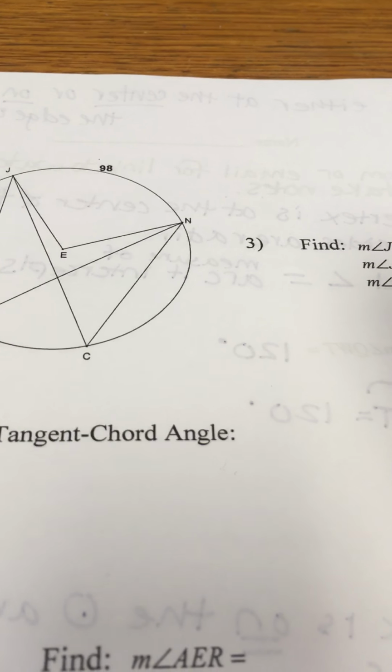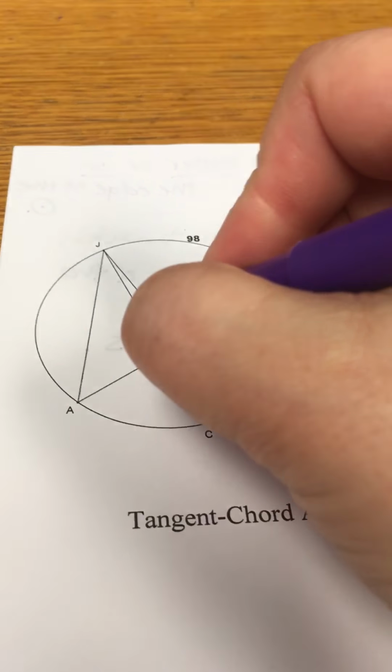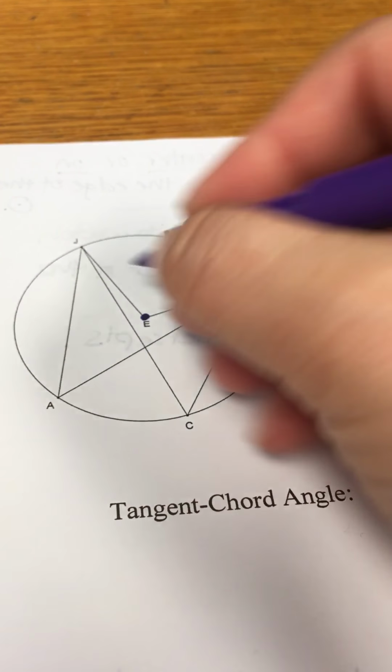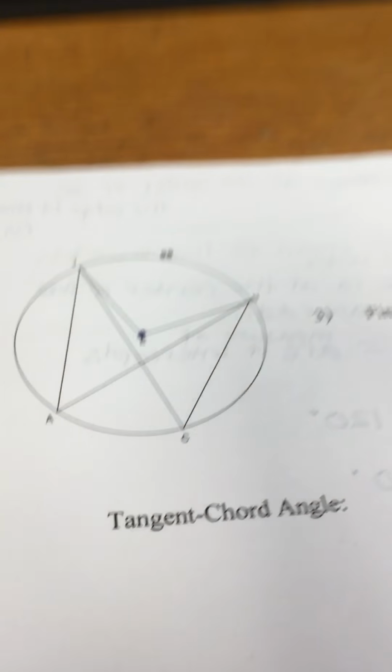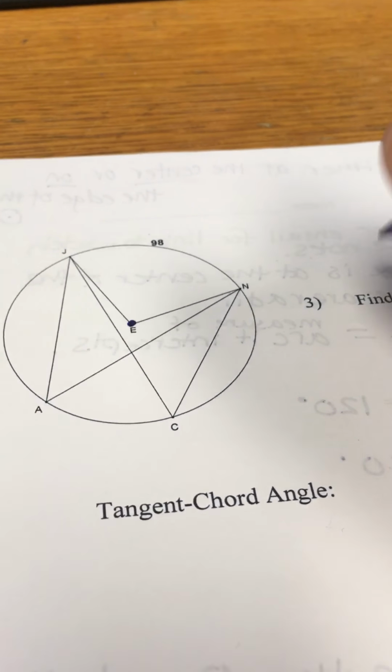All right, so this is a good time for you. Oops, sorry. Good time to pause the video and try to fill in these 3 measures. Okay, so go ahead and pause it. E is the center. You have 2 inscribed angles with chords going across. So pause it and come back to this and I'll do a little explanations.